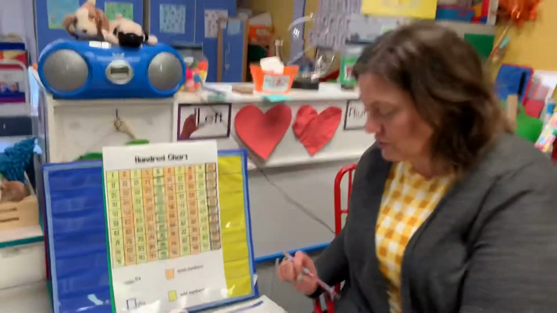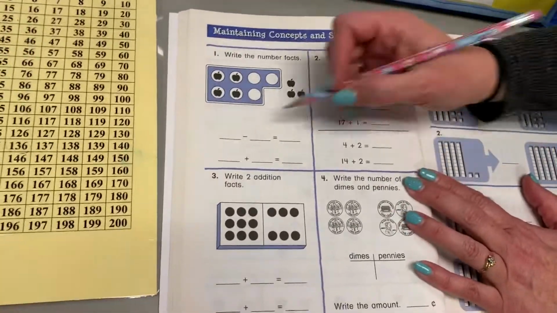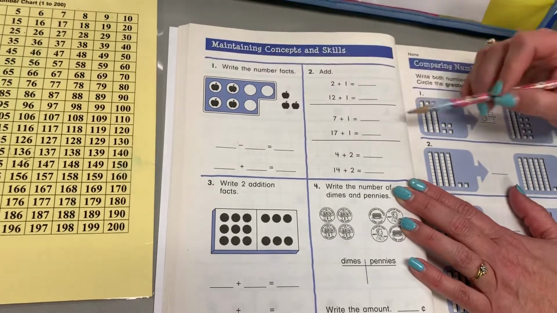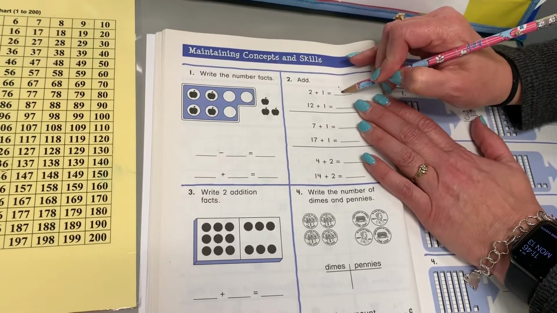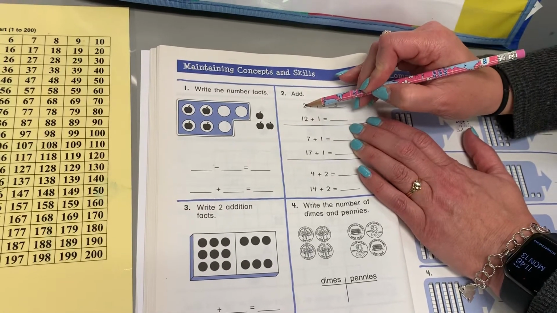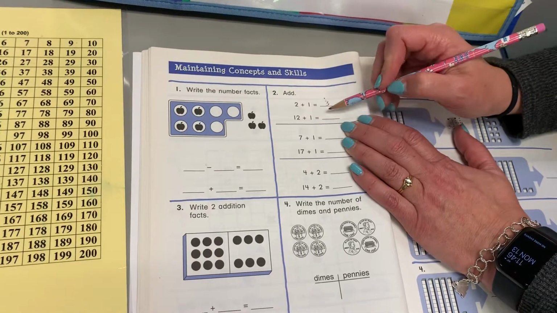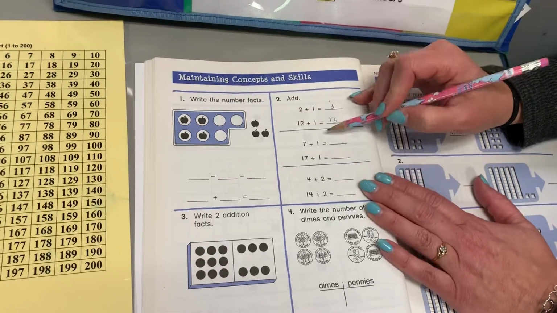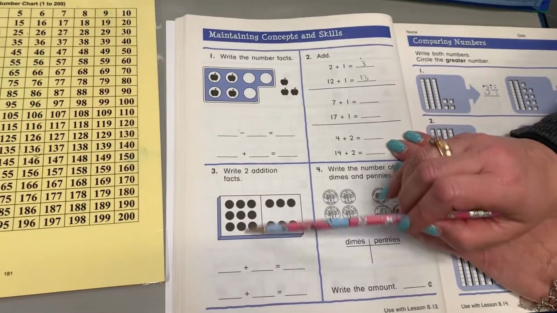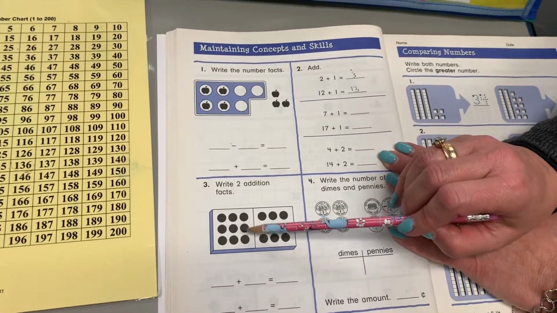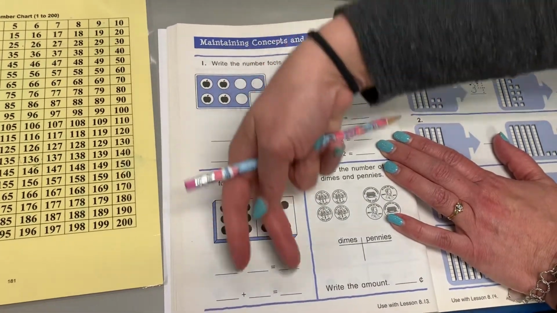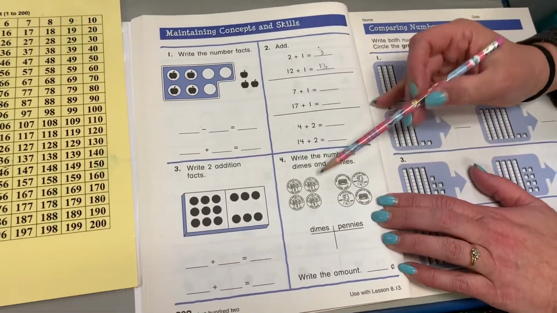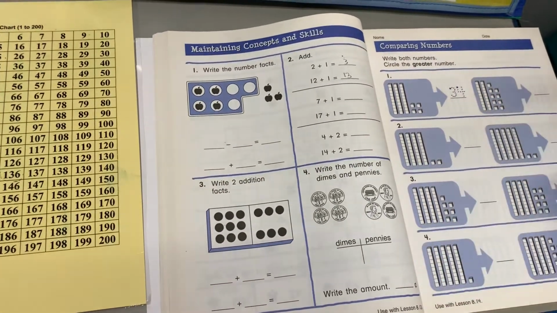All right, let's turn the page to 202. And this one is just doing more concepts and skills review. Yep, subtraction, addition, just like we've done before. Doing some more adding, you're adding 10. So this is 2 plus 1 is 3. Now you're adding 10 more because adding 10 to 2 is 12. 12 plus 1 is 13. So the same with those. Here you're going to write 2 addition facts. 9 plus 6, and then you flip them. 6 plus 9. So you'll write that down there. And then working with money again, how many dimes, how many pennies, write the amount.